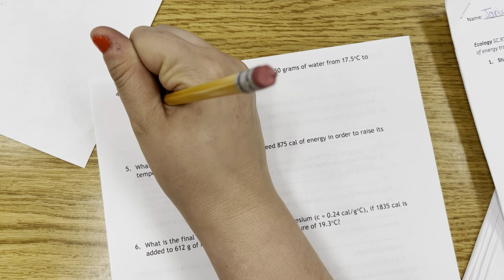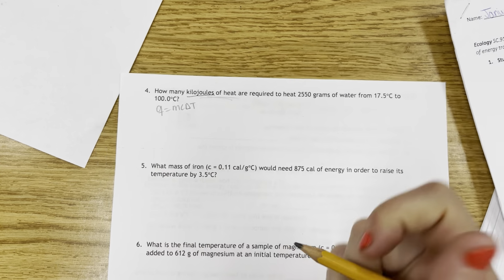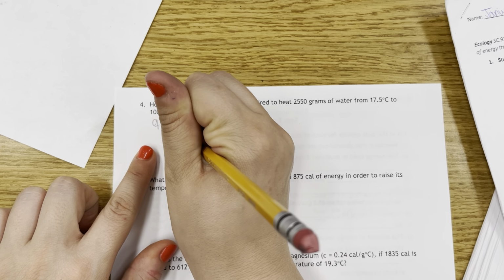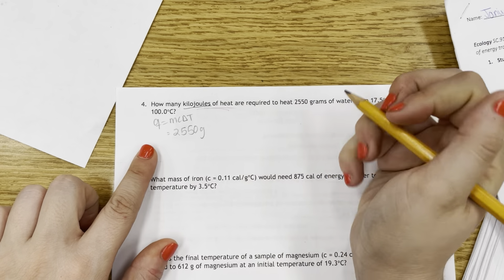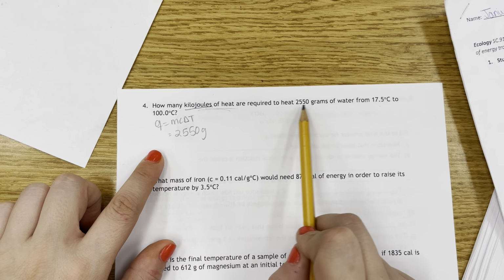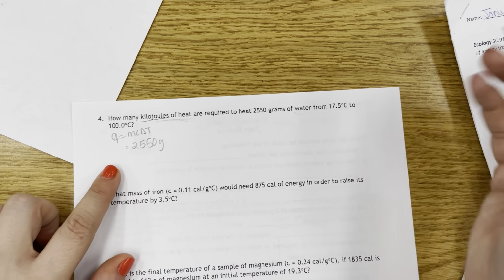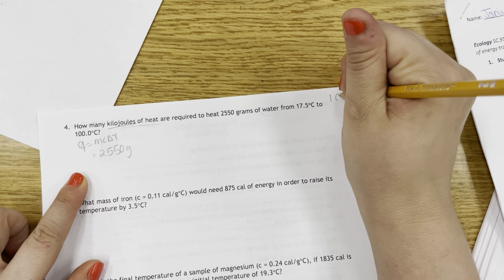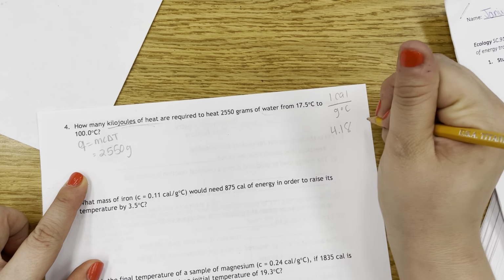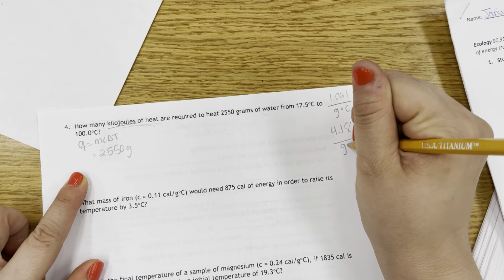Q equals mc delta T. Your mass is going to be 2,550 grams. Specific heat. So your specific heat is not given to you here, but remember in your notes we talked about specific heat of water. It's either going to be 1 calorie over gram Celsius or 4.18 joules over grams Celsius.